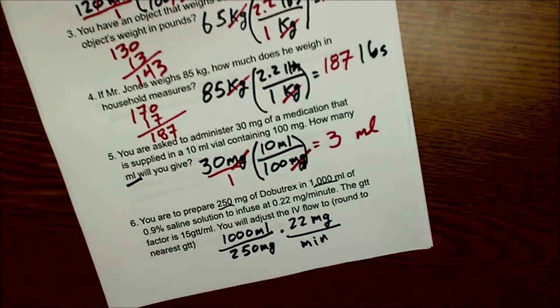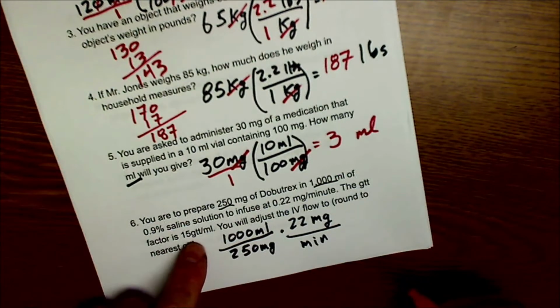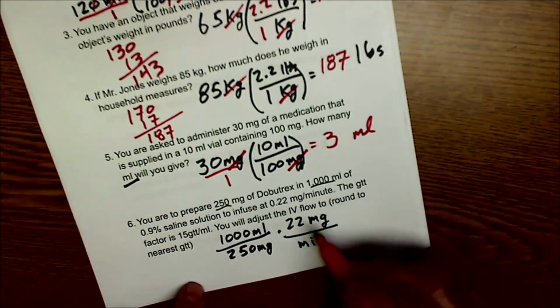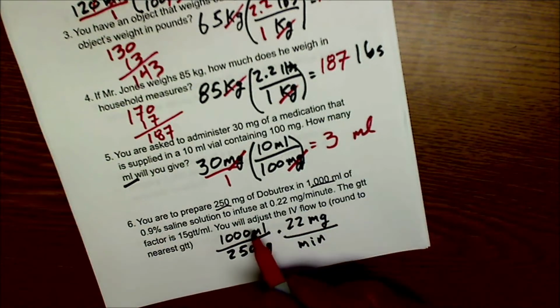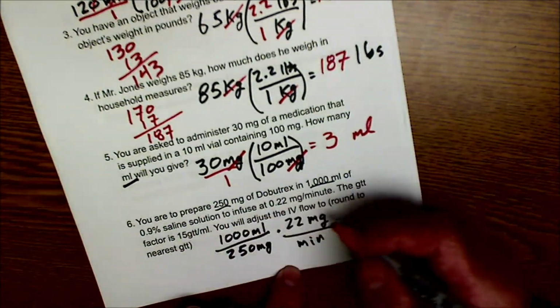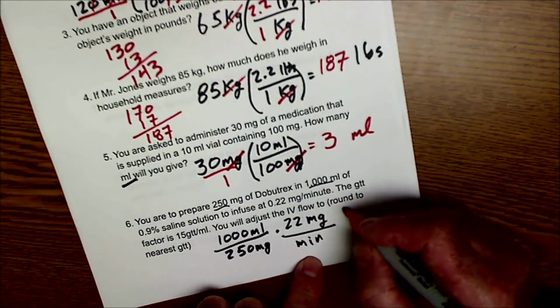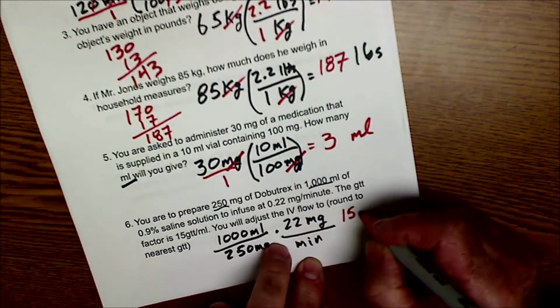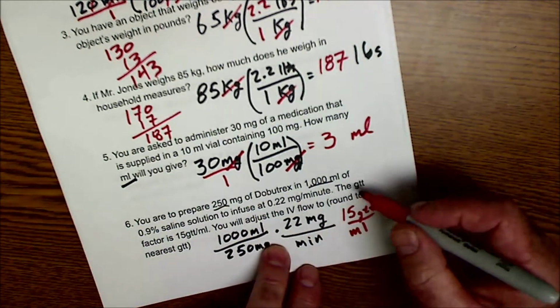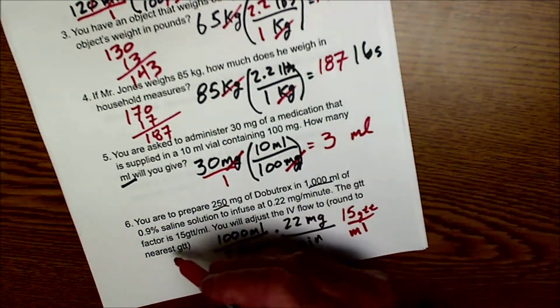And the GTT factor is 15 GTTs per milliliter. You will adjust the IV flow to... So how many drops are you going to want? So you want GTTs. So the GTT factor is 15 drops or GTTs per milliliter. And then round to the nearest droplet, GTT.